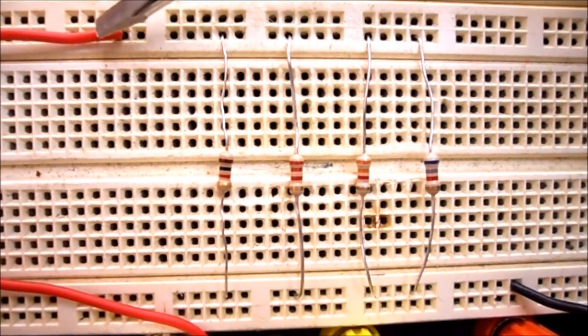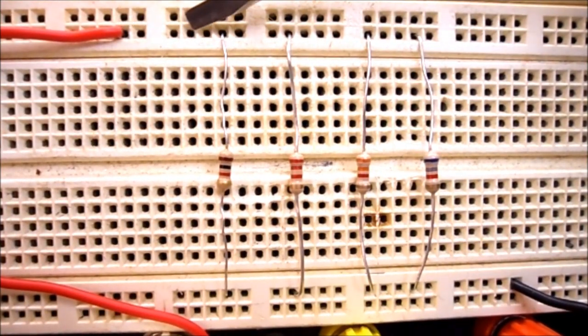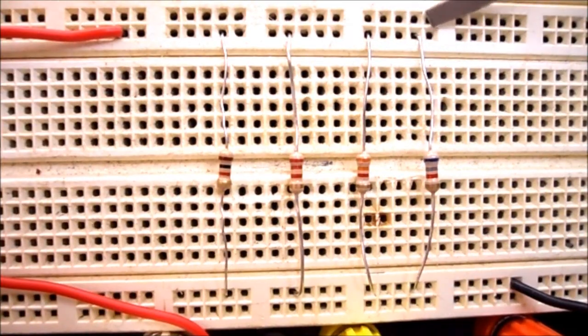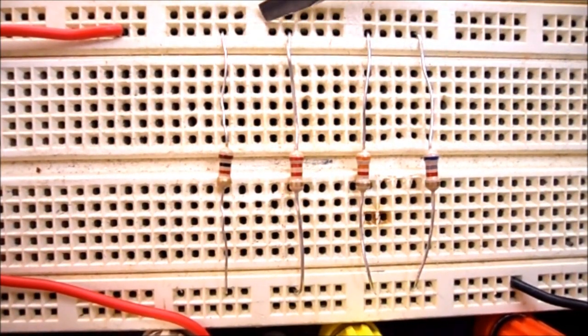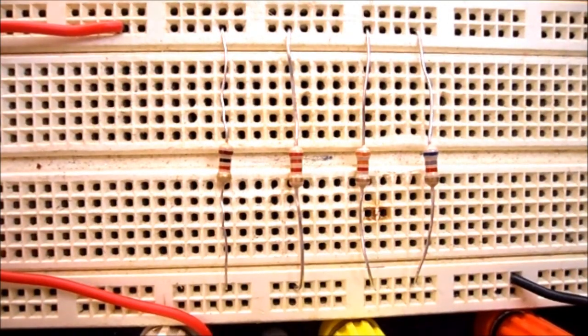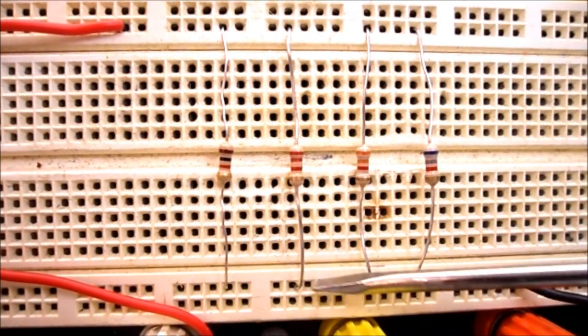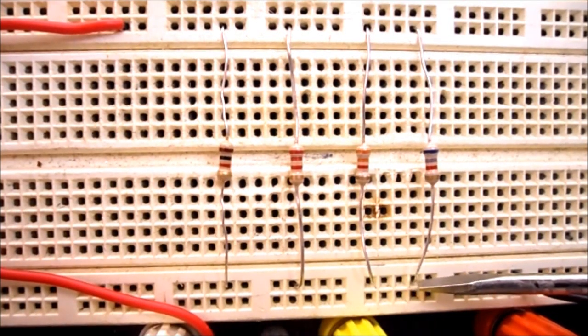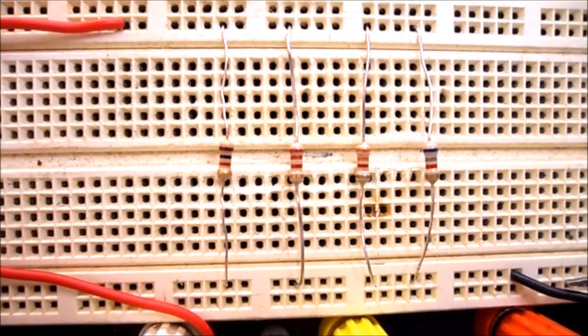So you can see I have the red power line coming in from my binding post, and it goes down the horizontal bus line. So it goes to the top of all these resistors, my 1K, my 2.2K, my 3.3K, and my 6.8K, and then I have them all joined together in the bottom bus line here, going to my black wire going back to the common on my power supply.